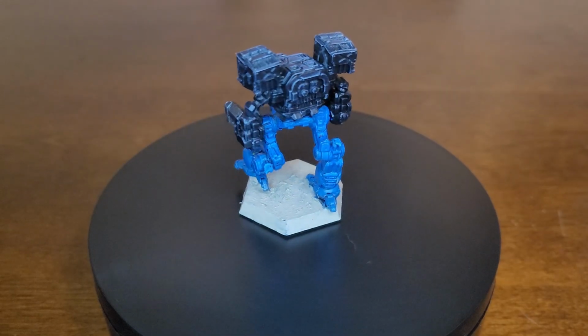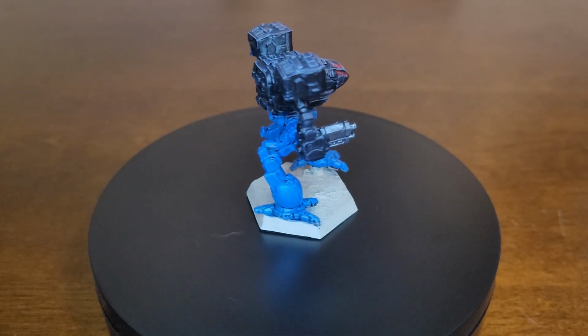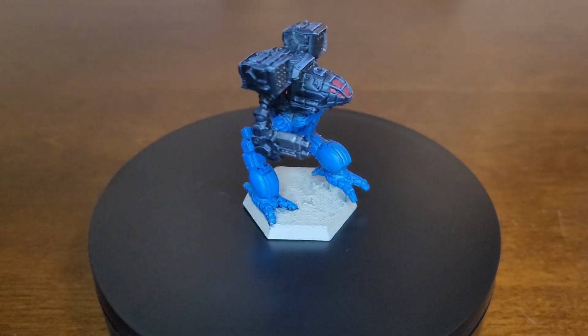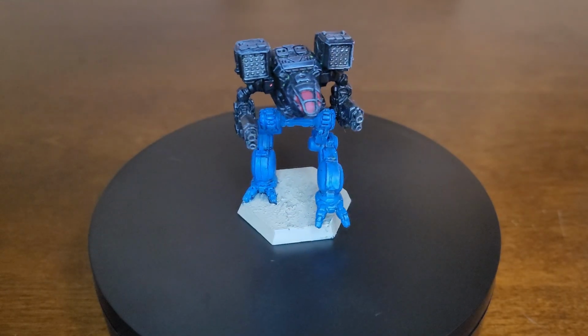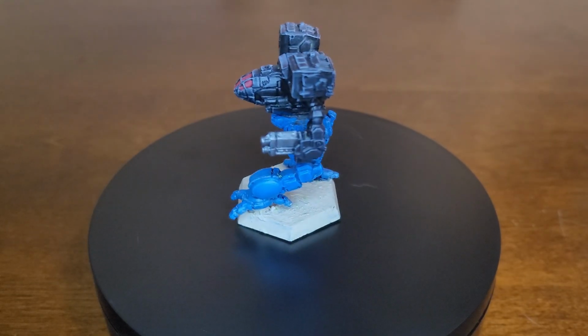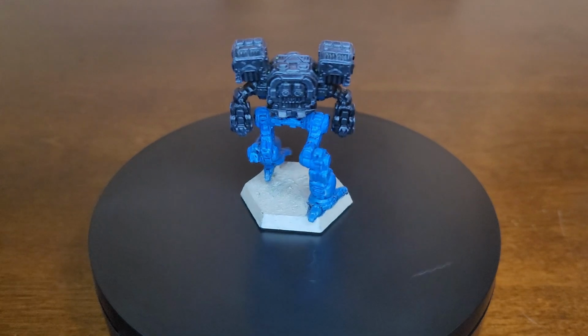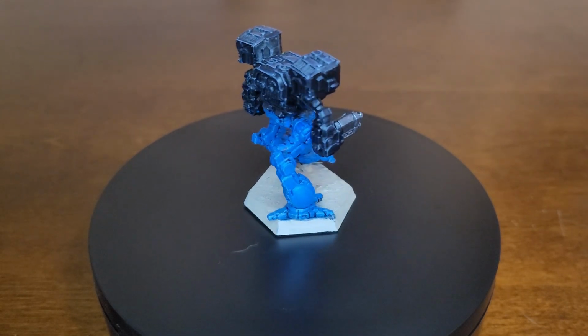I actually haven't played any iteration of the tabletop game as of this recording, but I've been collecting and painting the minis for about a year now, and I'll be showing them in roughly the order I painted them so you can judge my artistic journey.